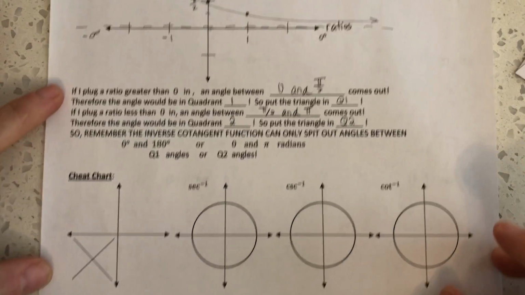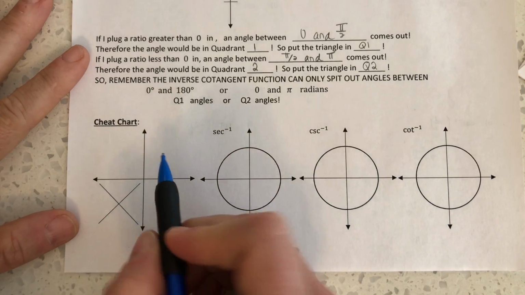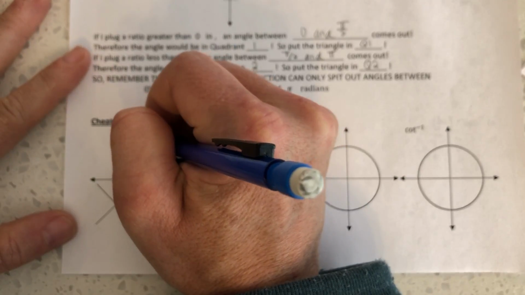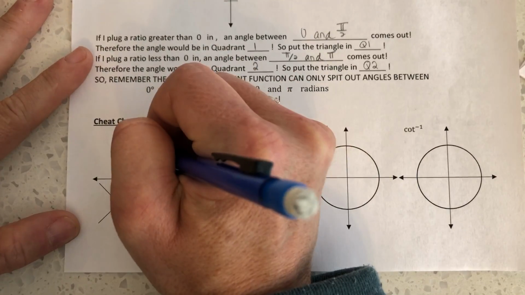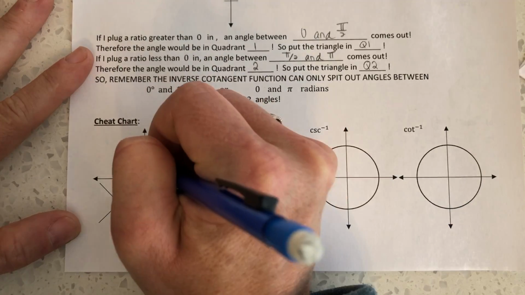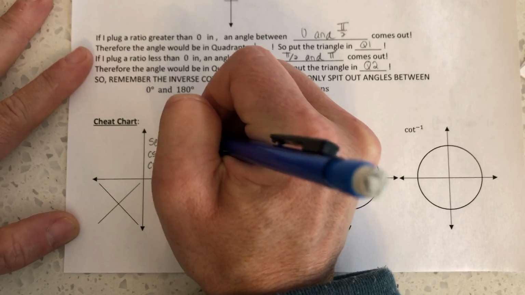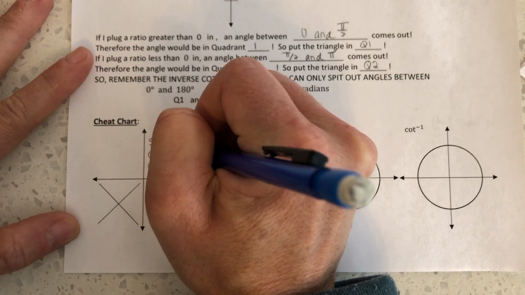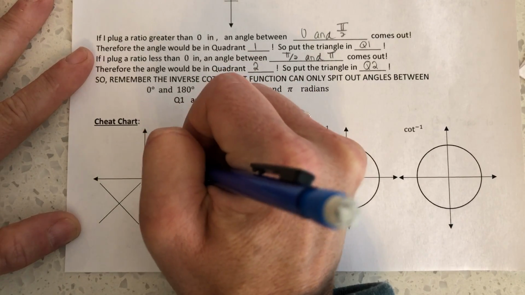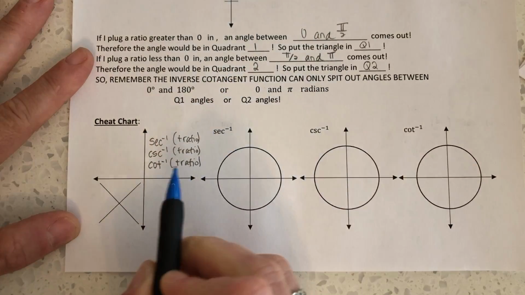All right, so here we go. Here's our cheat chart. We saw that if you take the inverse secant, the inverse cosecant, or now the inverse cotangent of a positive ratio, then they're all going to spit out angles in quadrant 1.